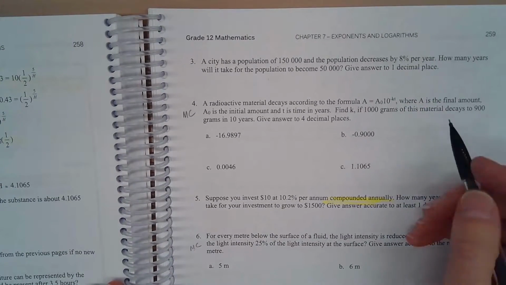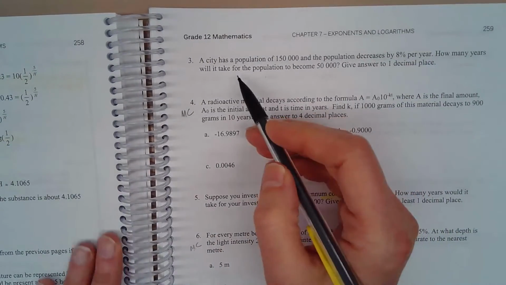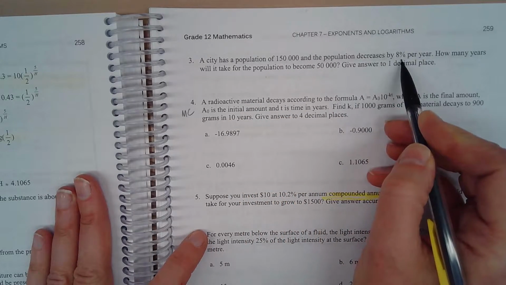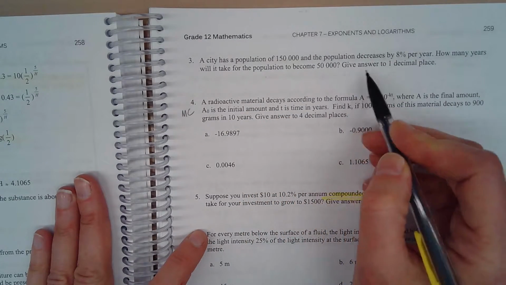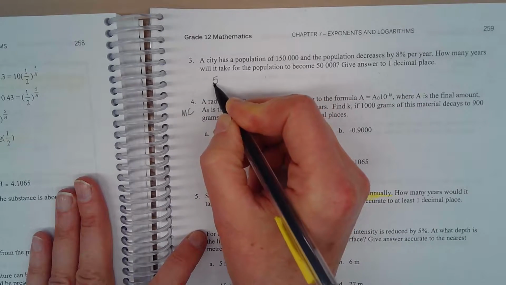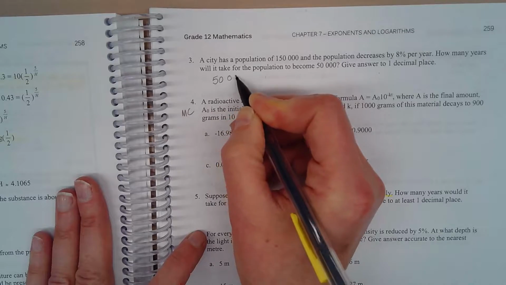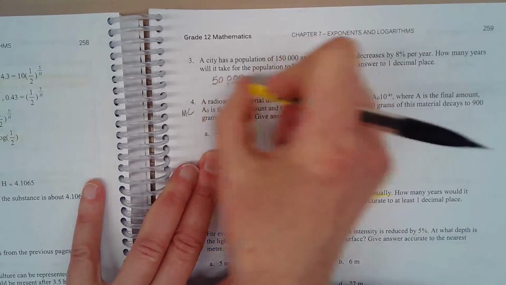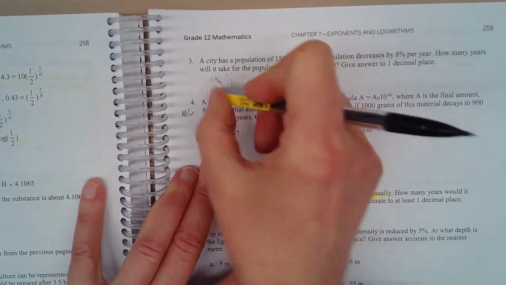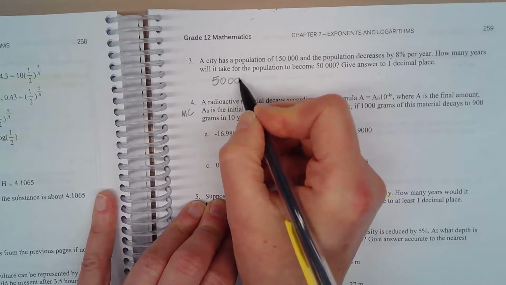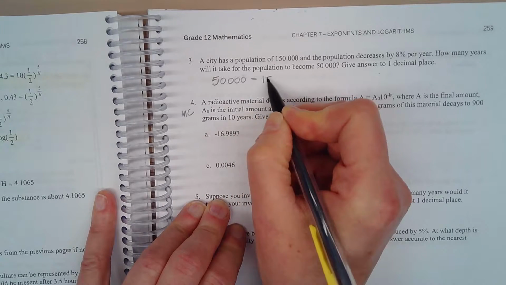So do you remember what we did last year or yesterday? It said a city has a population of 150,000. It decreases by 8%. How many years will it take for the population to become 50,000? So this is how I did it in class. I'll just reiterate what I did. I went 50,000 equals 150,000.